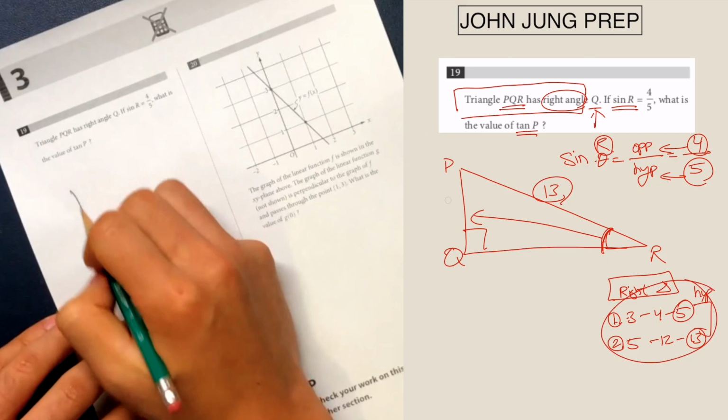But back to the question. So it's going to be a 3, 4, 5 triangle, and it's asking us to find tan of P, right? And we know that tangent is going to be opposite over adjacent, and P is going to be right here, and opposite is going to be 4, adjacent is going to be 3. Therefore, our answer is 4/3.